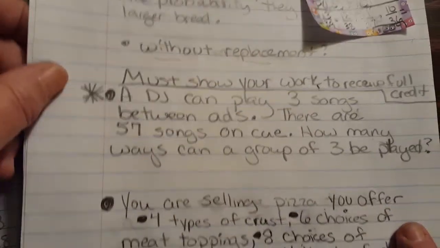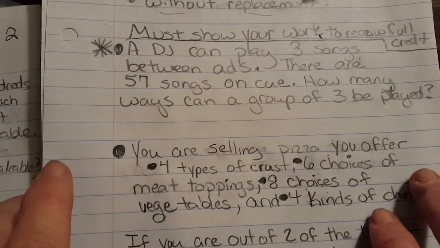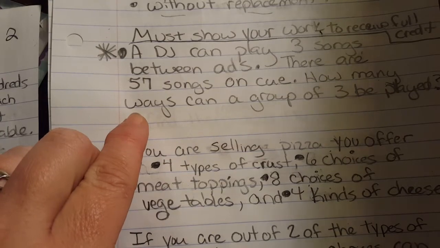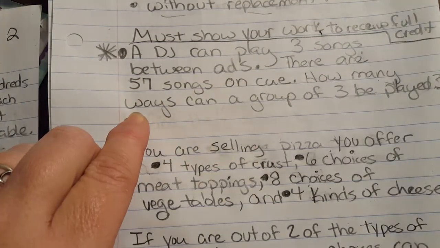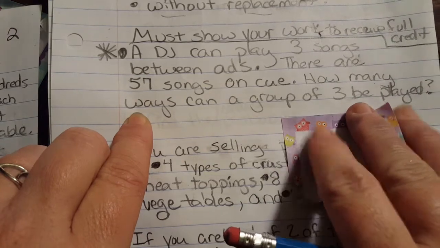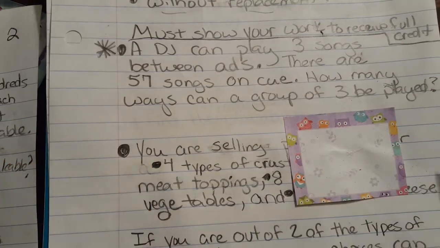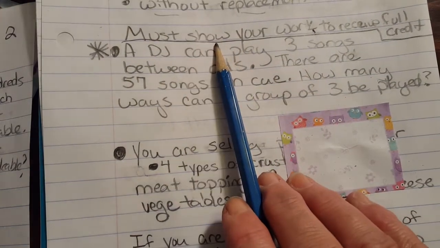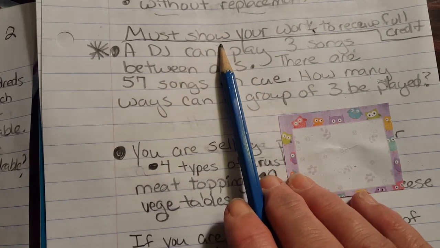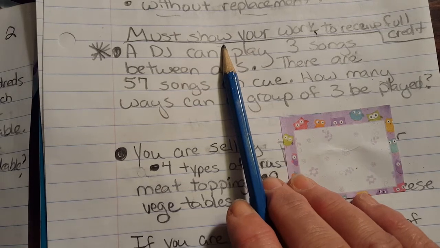So the next problems are the counting problems. If a DJ can play 3 songs between ads, there are 57 songs on cue. How many ways can a group of 3 be played? Well, notice here it says you have to show your work to get full credit.